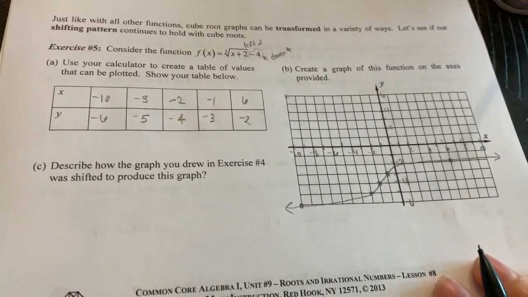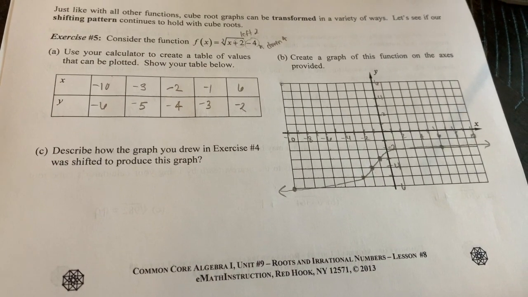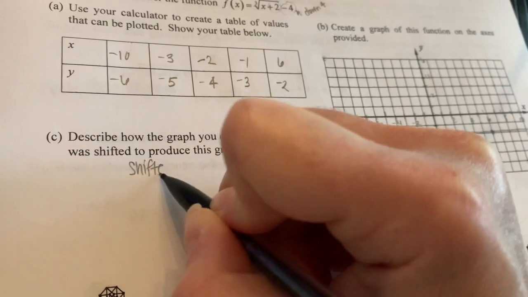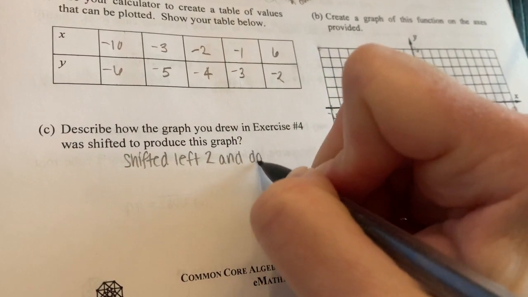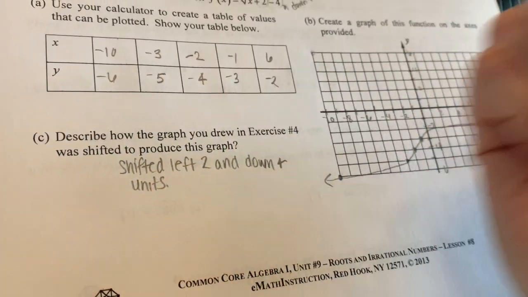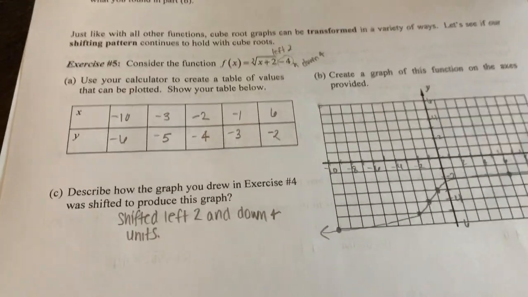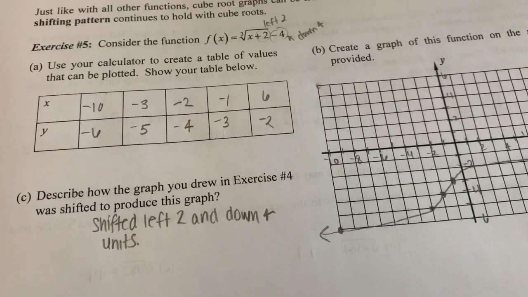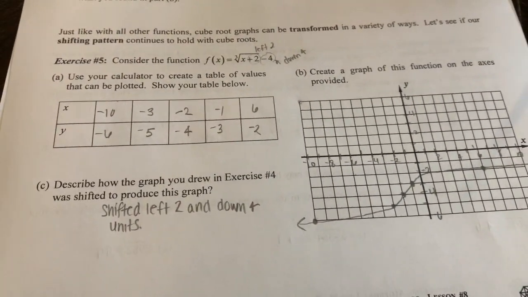And so it does follow the shifting pattern that we've discussed in the past. Okay? So shifted left 2 and down 4 units. Okay? So the shifting pattern works for parabolas, it works for square root functions, and it works for absolute value functions, and now we know it works for cube root functions also.